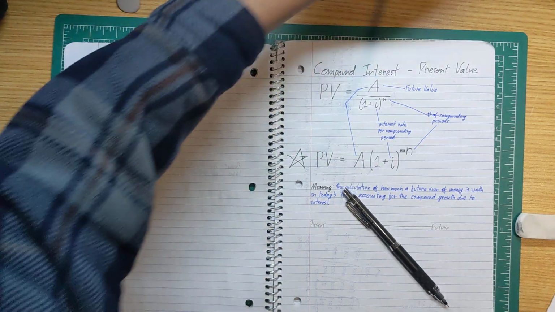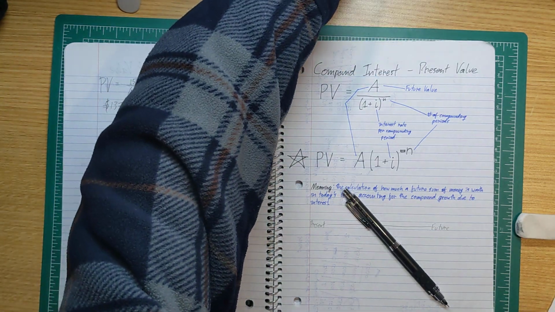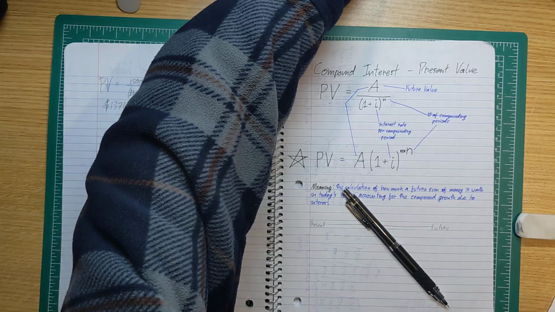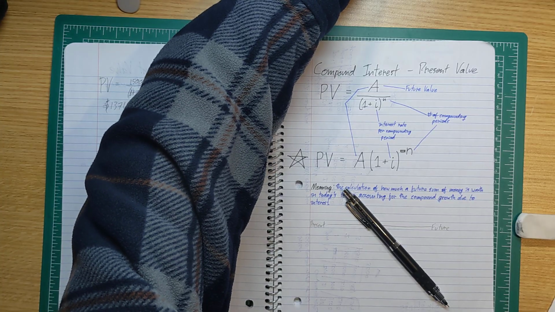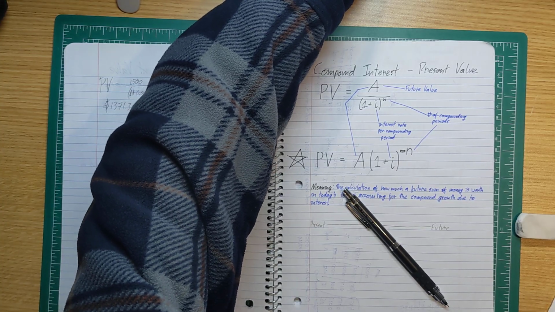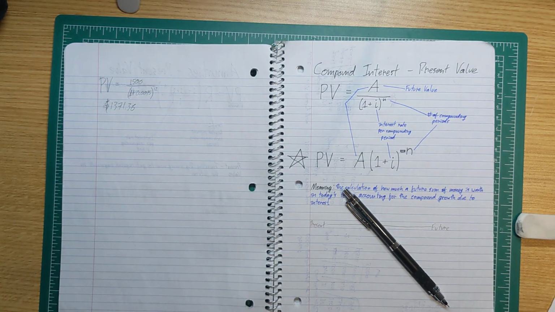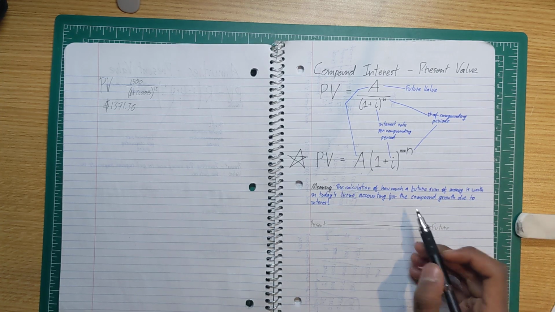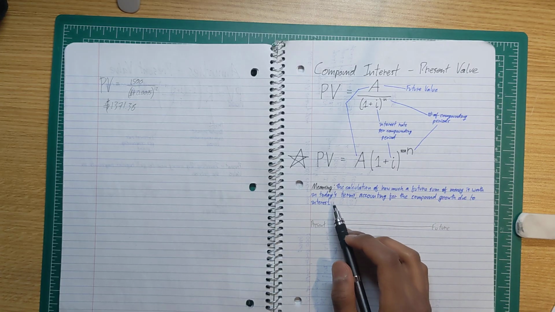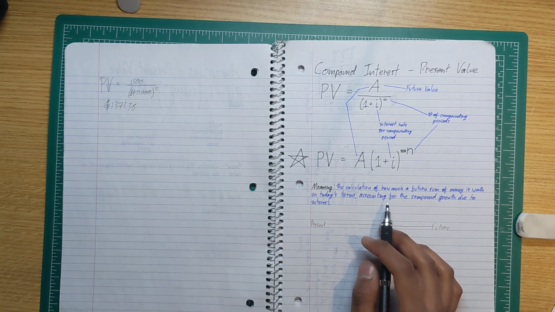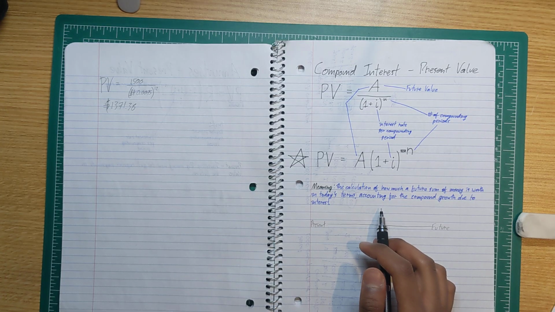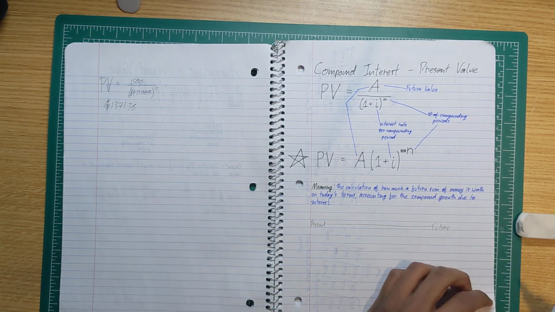I have no idea what compound interest present value is. Isn't interest present value meaning? So just, I guess, how much my money is worth in the future. Okay, all right.